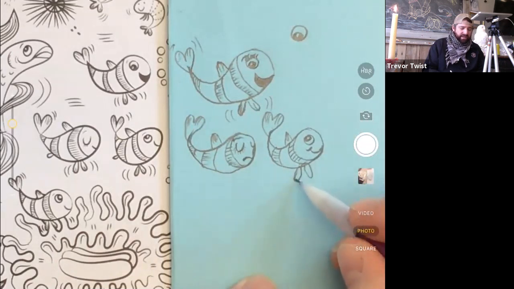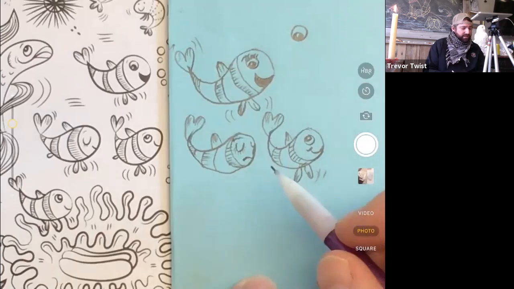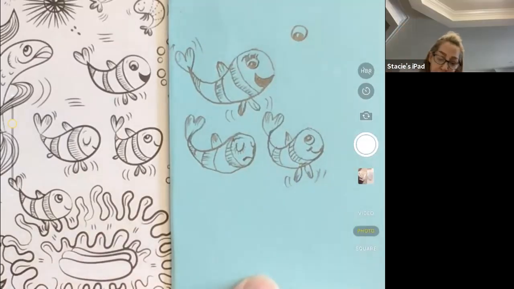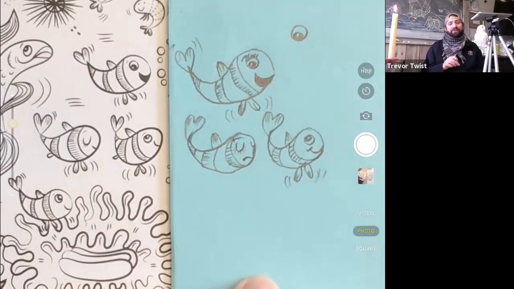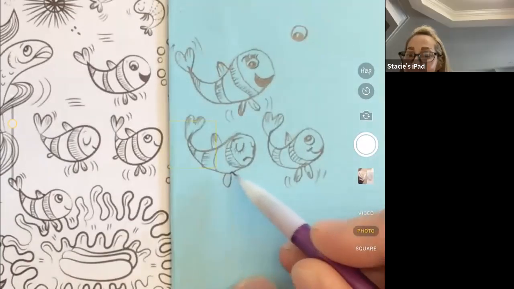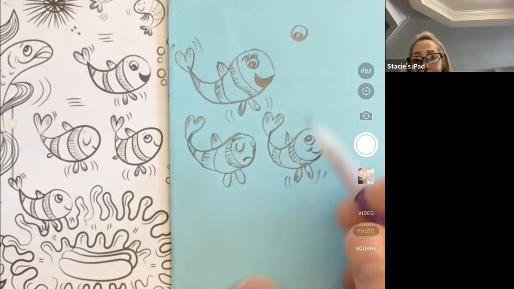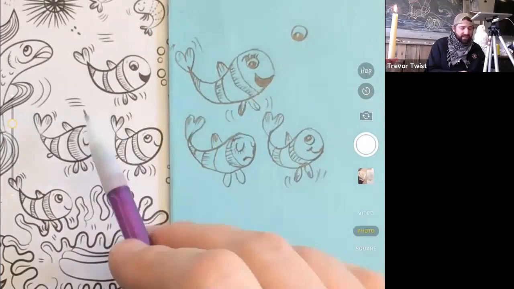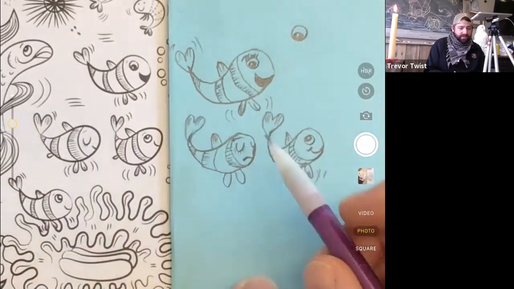Okay, this next one, I think you guys are going to love. The next set, I should say. And the next set looks like it's hard, but it's actually easier. If you've been able to draw these fish, the next set of fish you're going to be able to draw. What's that, Stace? What is that toward the back of the tail? Is that another fin? It's another fin that they left out on the top one. Totally.